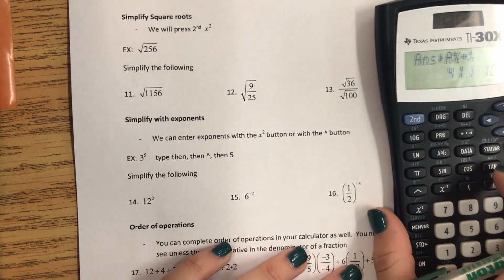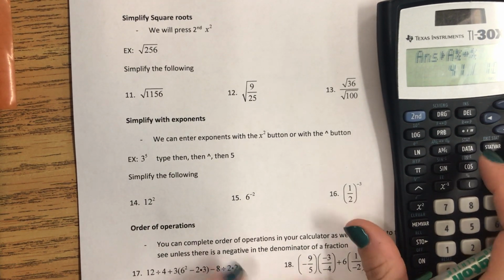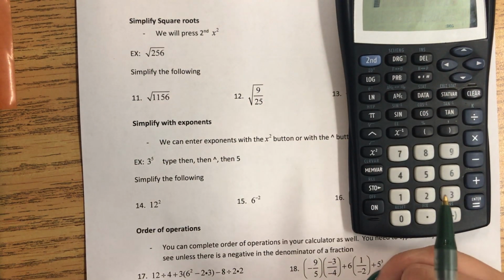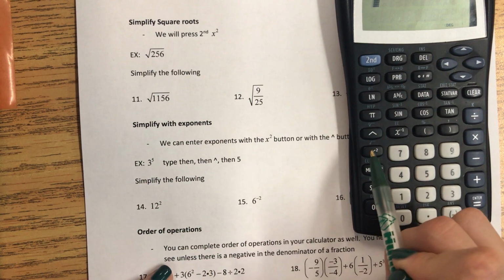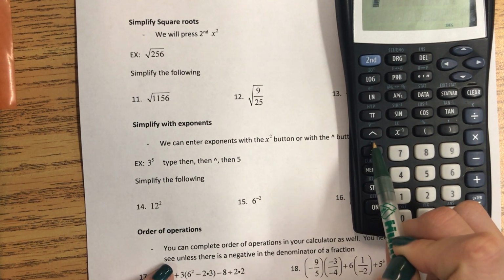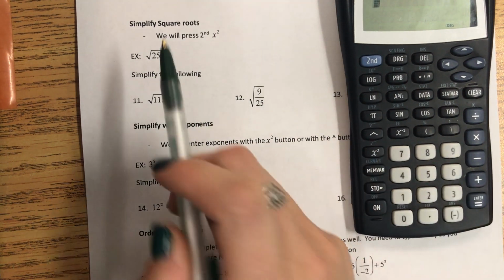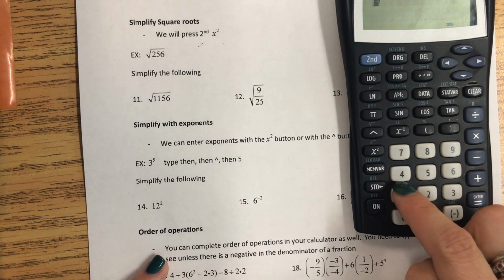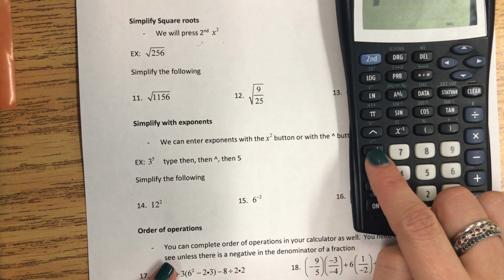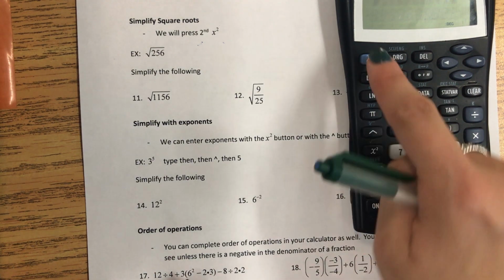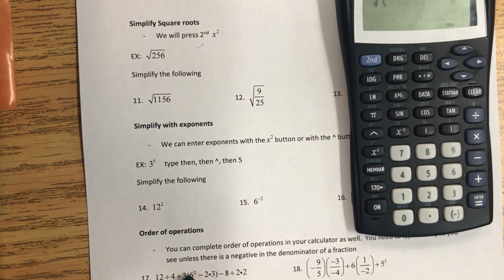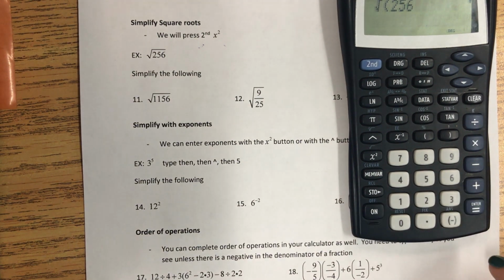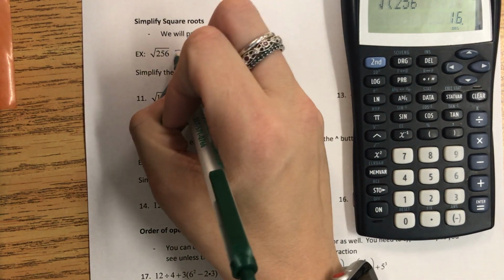Okay, something else that we can do in our calculator is we can do square roots and exponents of 2. My students are usually familiar with the exponent of 2, so I'm not going to do a whole lot with that, but we will here in a minute. The square root is right above the exponent of 2. Okay, so again, to get that, you're going to have to press the second button and then the x squared. Okay, so we're hitting second, and then we're hitting this x squared, which is to the left of the 7. Okay, so we hit second, and then x squared, and then we'll enter the 256. So we'll do the 256, and we'll get 16.